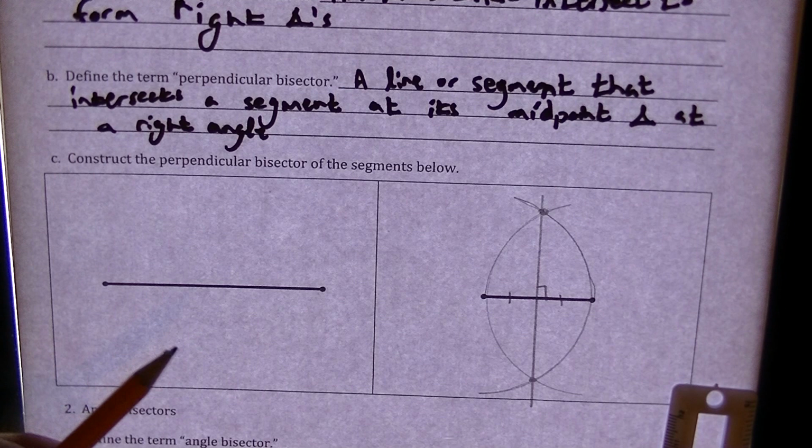This other one is just for practice, but I'm just showing you an example of how to do it, so maybe practice on both of these here on your own sheet.